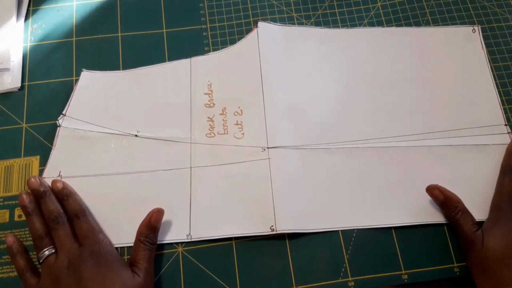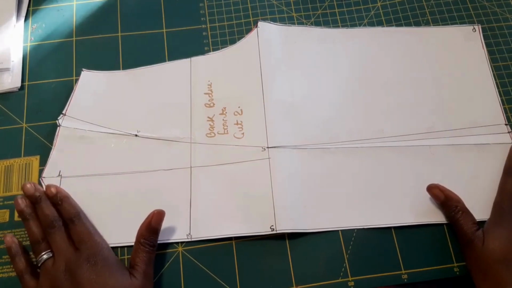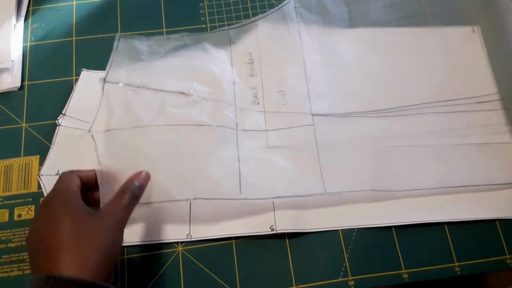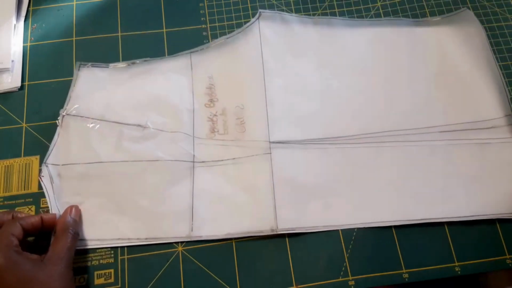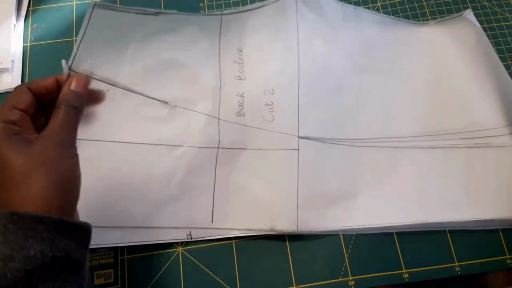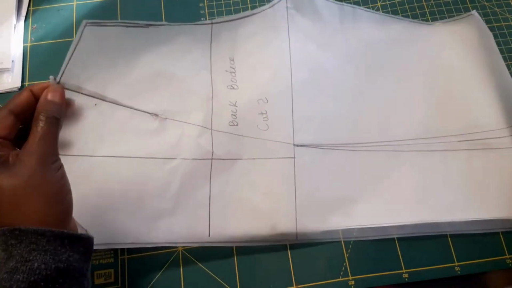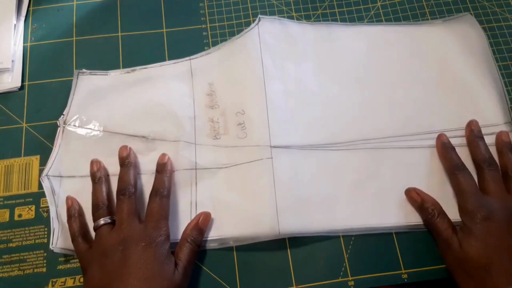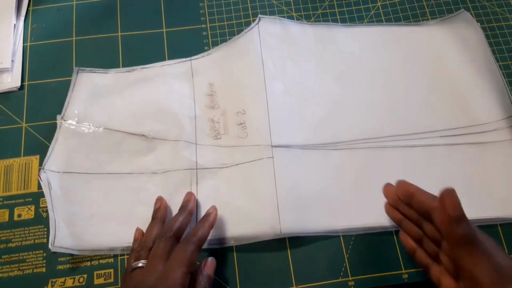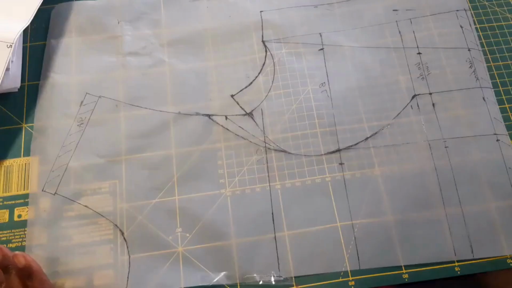So this is the back part of my basic body block. The first thing you need to do is to trace it on a pattern tracing paper. So that's what I've done already. Once you've traced it, you fold in the shoulder dart. Then the next step, of course, is to bring in the front part so that we can trace out all the lines.